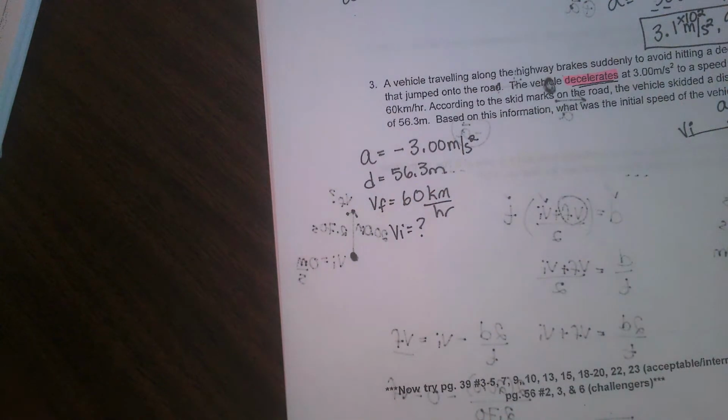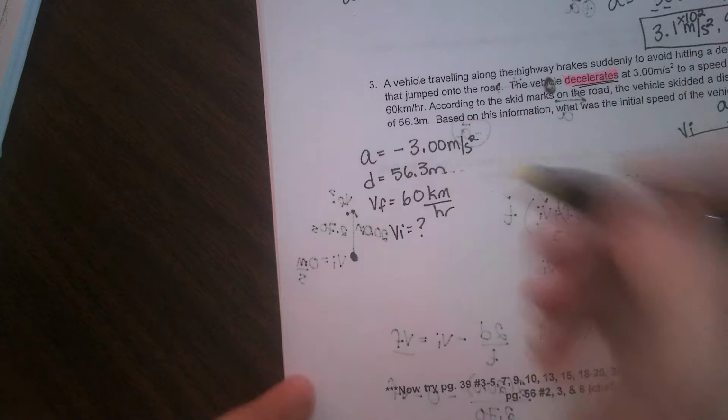What's something that we need to pay attention to, Daniel? Yeah, that is definitely one. Cedric, what's something else we have to pay attention to? Yeah, we do need to know direction. Princess, can we help the two boys out? Units.